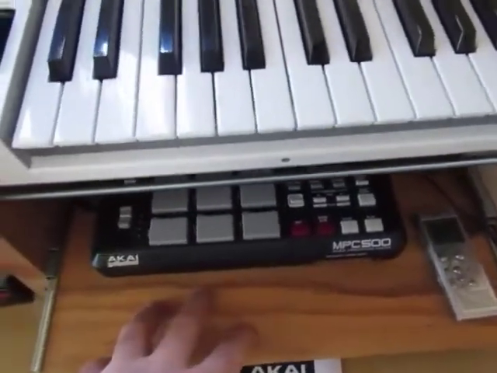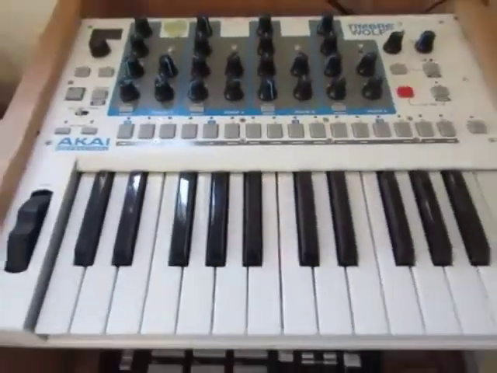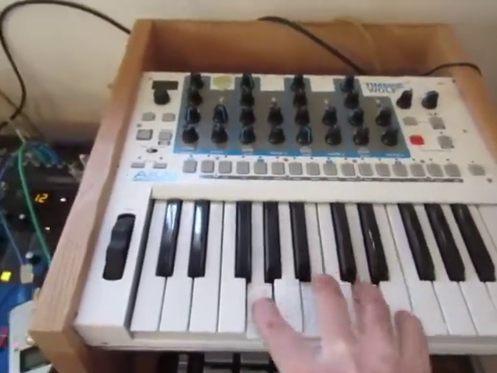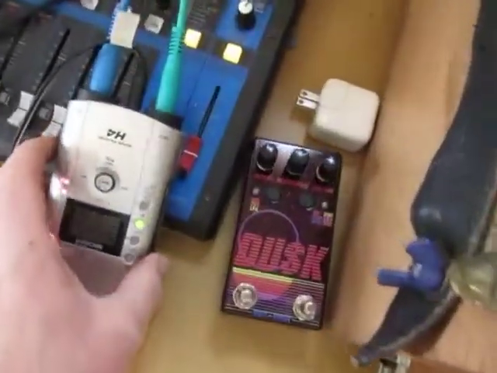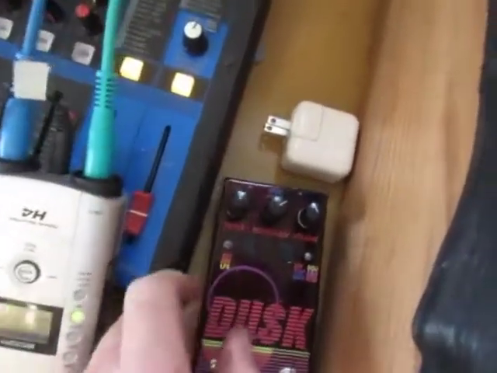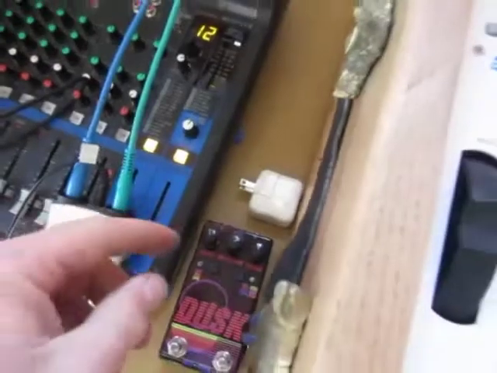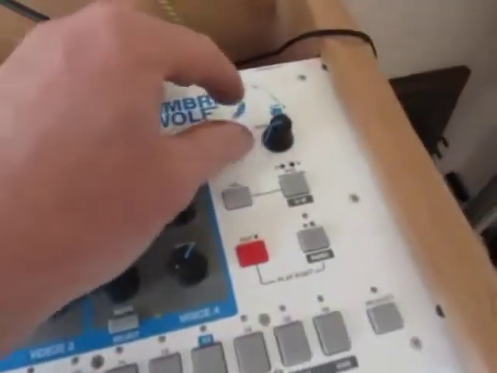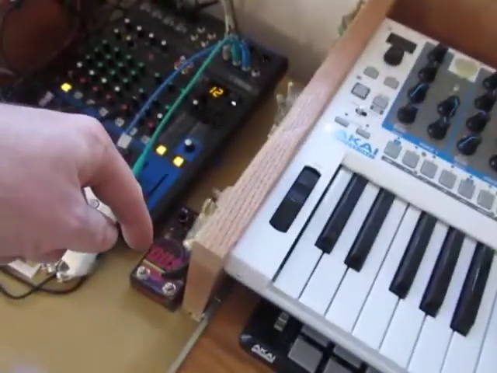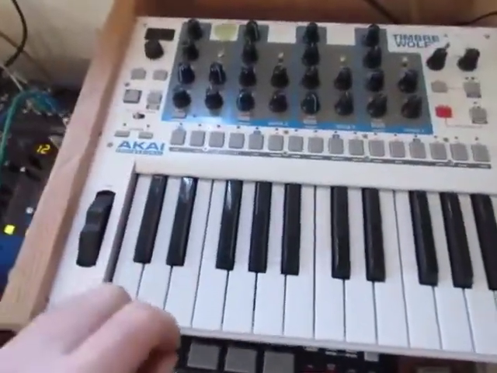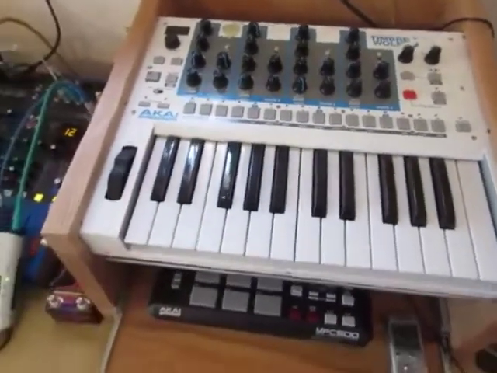I don't use this as much because it's not easy. But this is very easy. This is a very easy keyboard to play. It sounds good, very mellow. I've recently purchased a guitar pedal called the Dusk, which is a filter, very similar to the filter that's over there. So when I turn up this howl button on the Timberwolf and then feed this through the Dusk, it has a really nice tone. I won't play that for you right now.